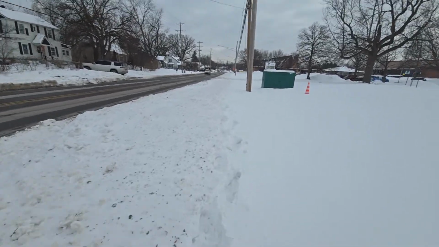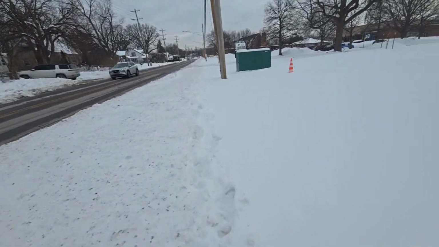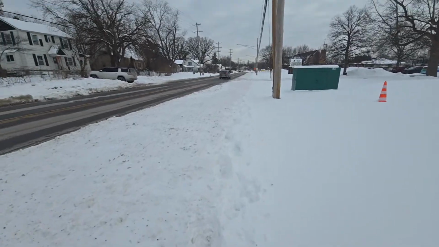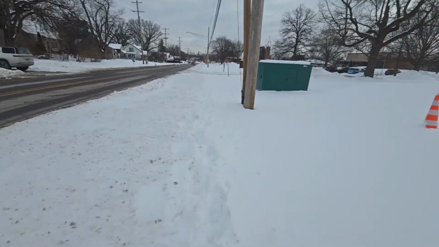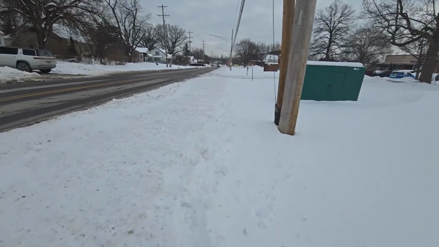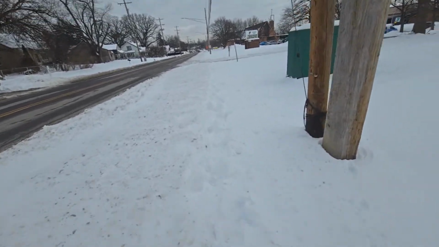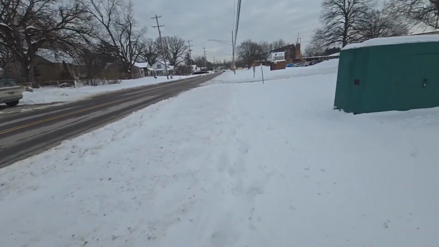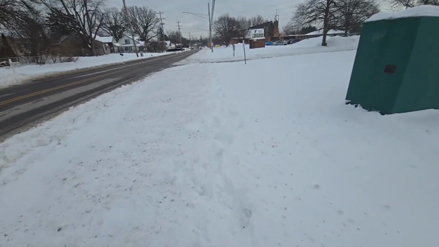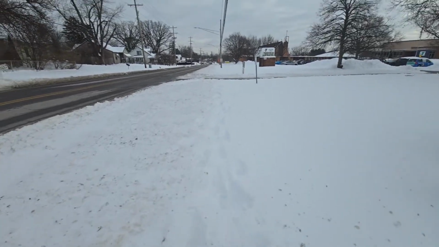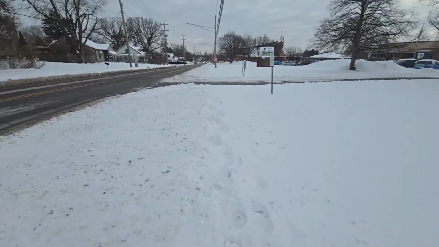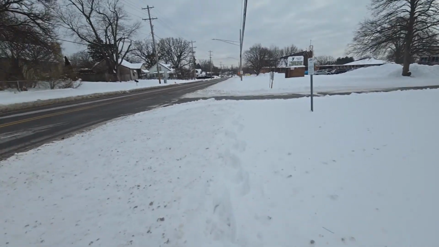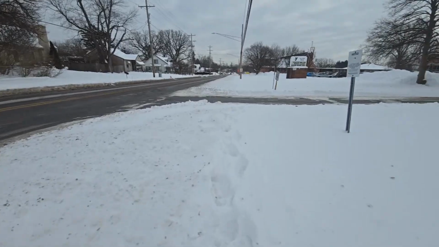Once we get through all this, the walk will be a lot smoother because everything else will be shoveled and plowed. Although, I was looking at the weather, the 10-day forecast, apparently next week is supposed to be another snowstorm similar to this.